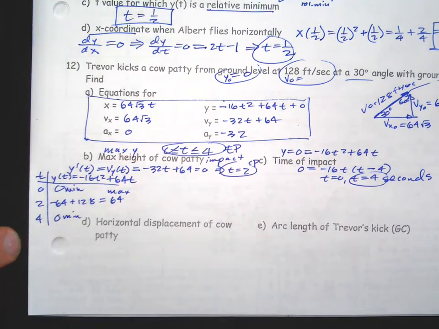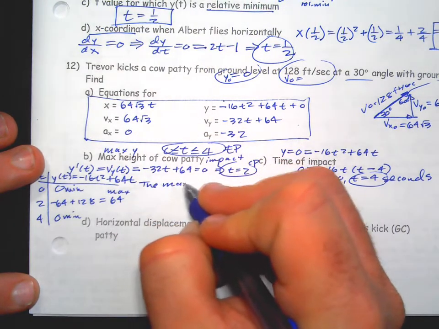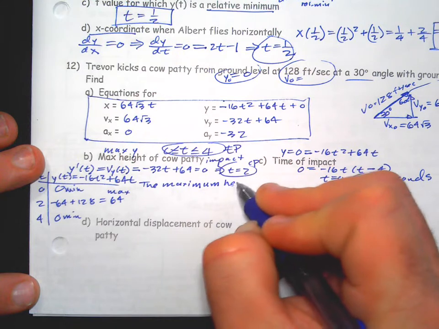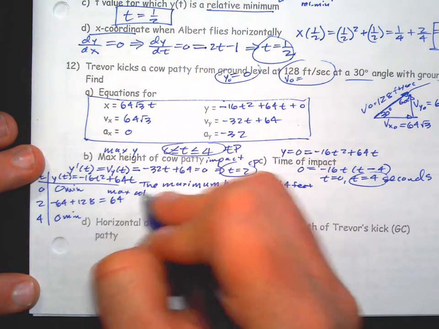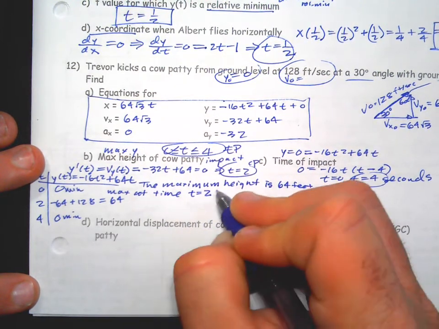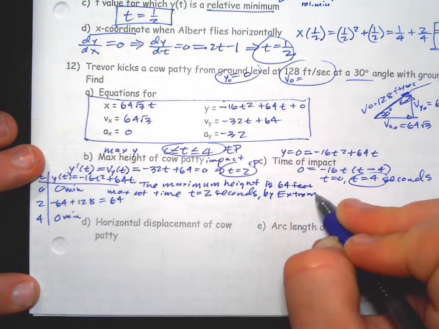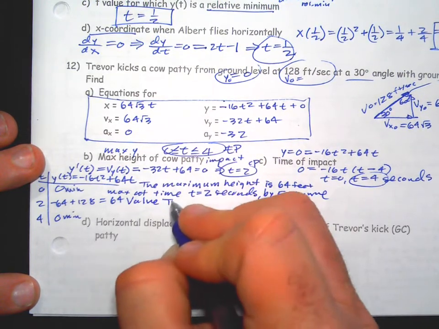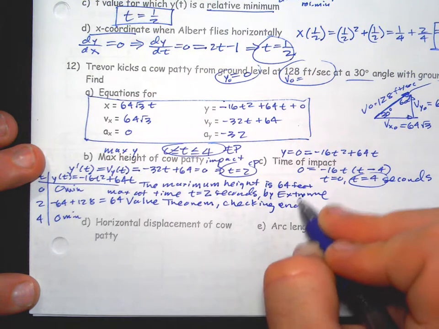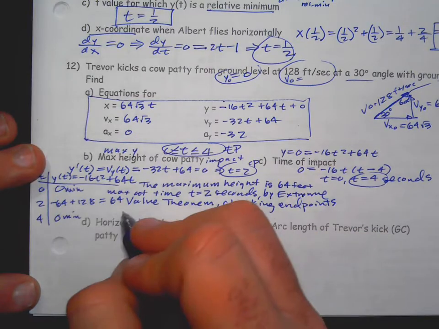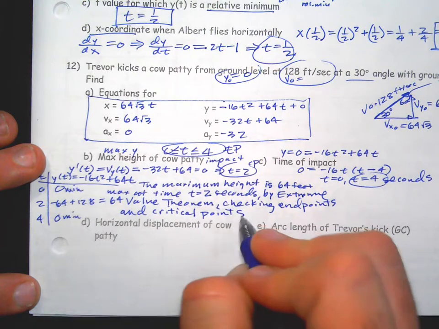So I need justification. Then we're going to write the answer nice. I'm going to say the maximum height is 64 feet at time t equals 2 seconds by extreme value theorem, checking endpoints and critical points. There you go. All right.